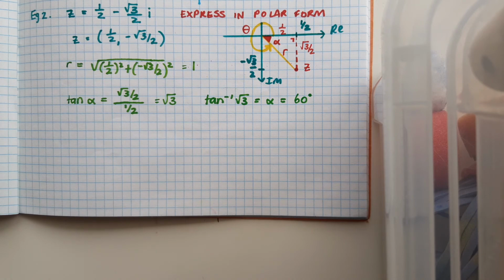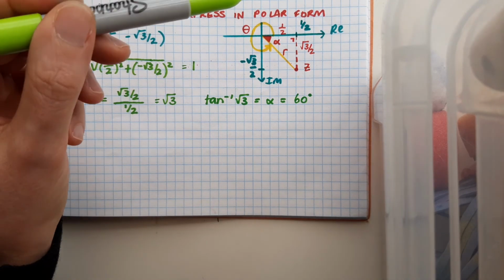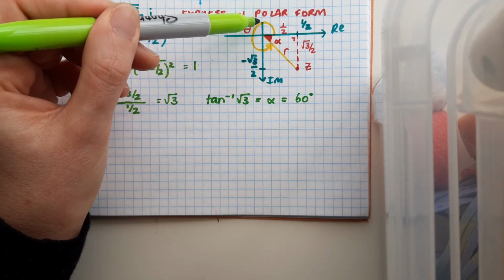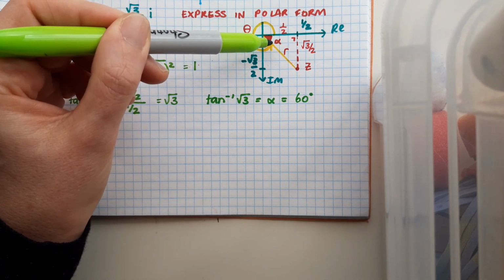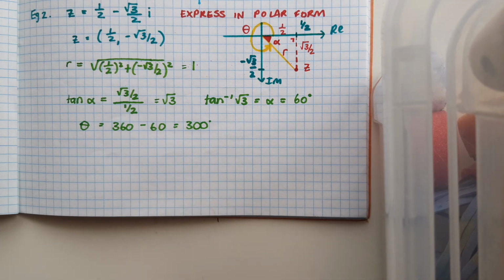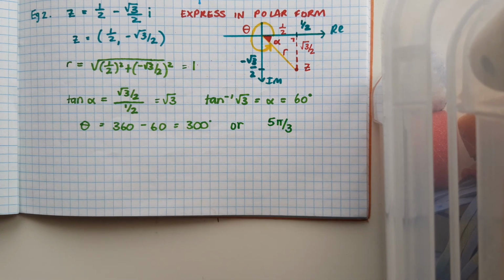When I want to calculate theta then, you can see that I'm just 60 degrees short of a full 360 rotation. So it's 360 degrees minus alpha. You may on occasion be asked to write this in radians. So take a moment to see, can you convert this into radians yourself, and then unpause the video and see if you were correct. So in radians, this would be 5 pi over 3. We do see radians quite frequently in polar form, so it's important to be familiar with them.